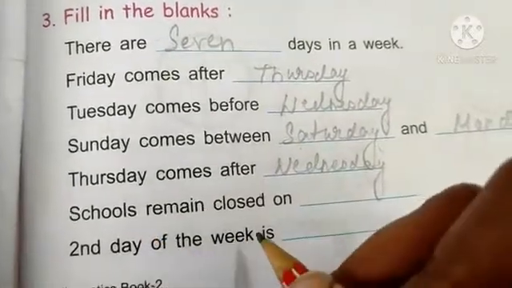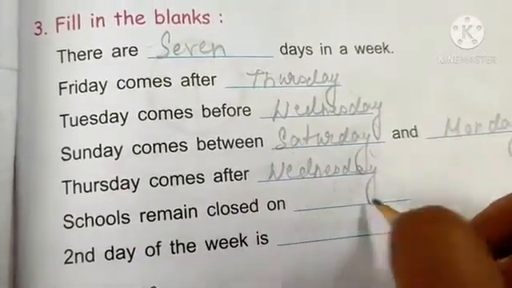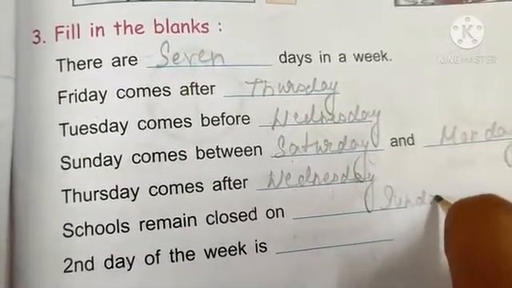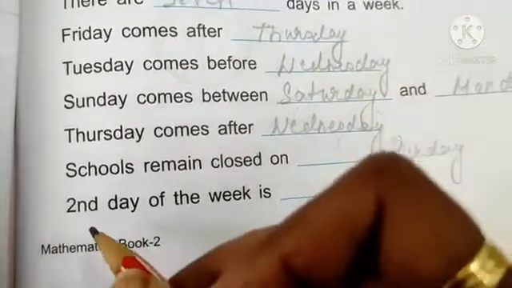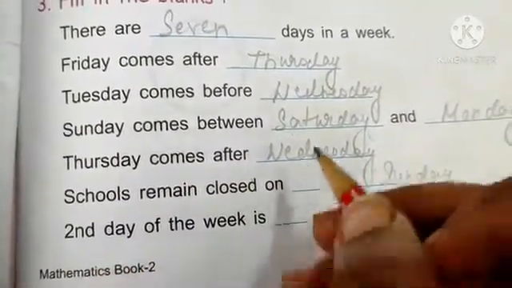School remains closed on Sunday. And what is the second day of the week? Tuesday.